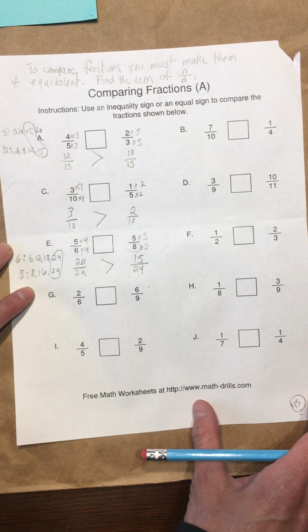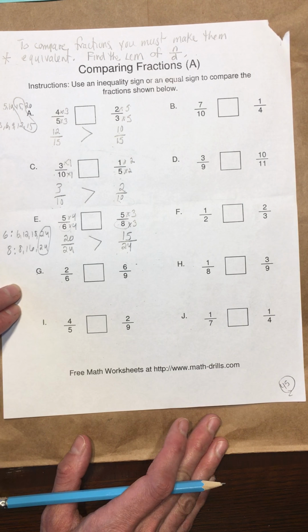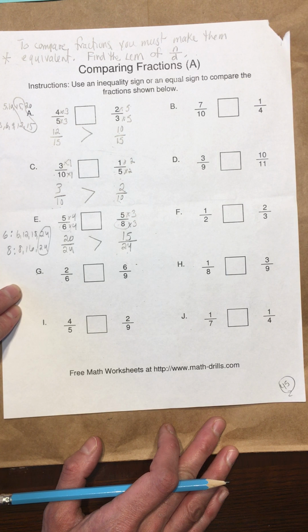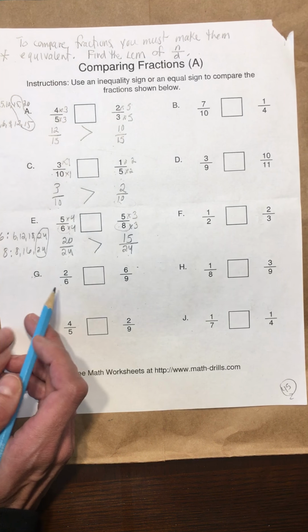Okay, let's go ahead and do one more. This time I'm going to work through the problem and I want you to narrate what I'm doing. Talk through the steps. If you need to, go rewind and watch A, B, or C. Okay.